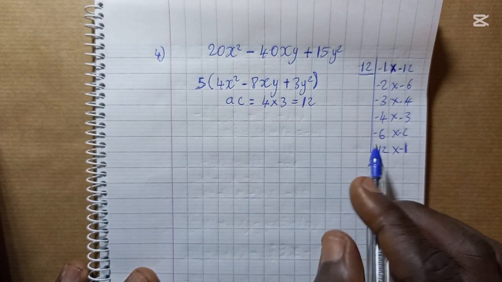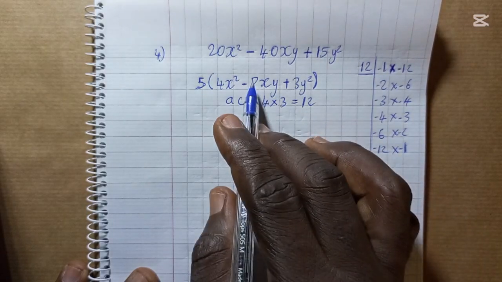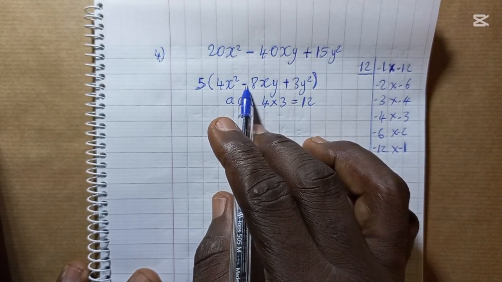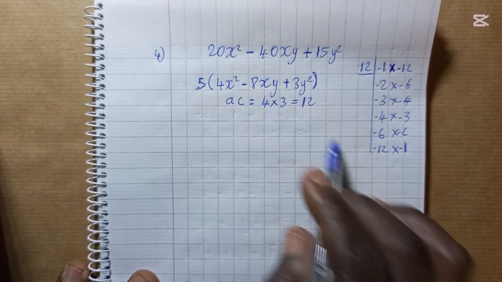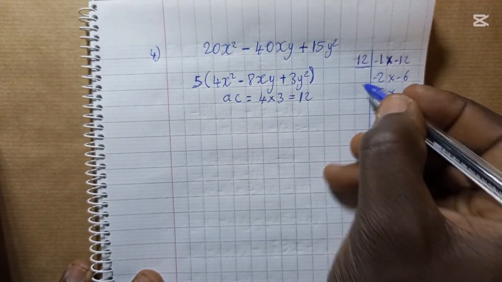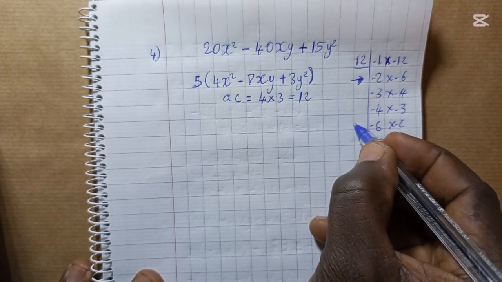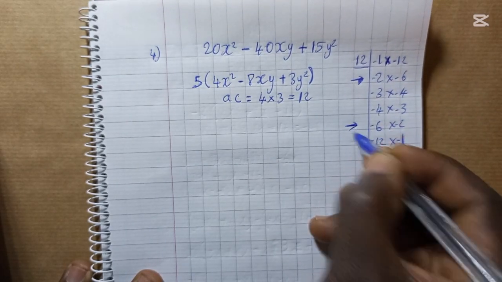So what are these two numbers? When we multiply them, we have 12. When we add them together, we are going to have this minus 8. If we observe from these particular numbers, we'll see that this can do it, and this one also can do it.